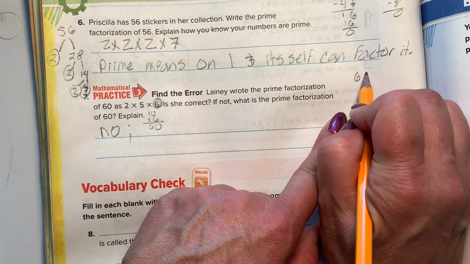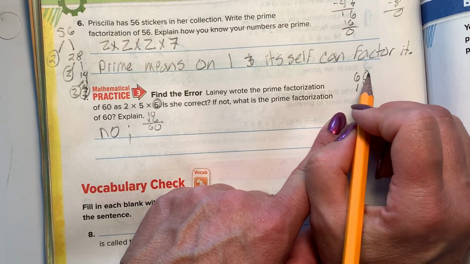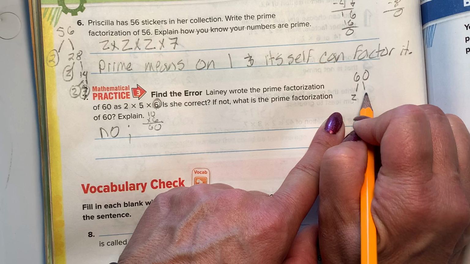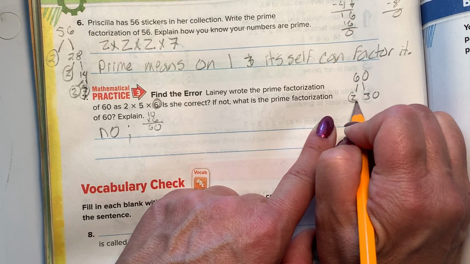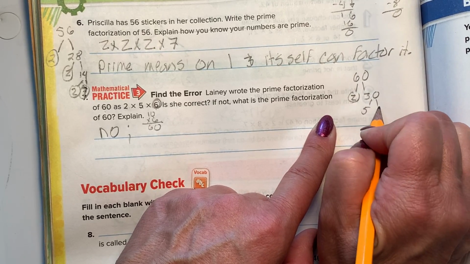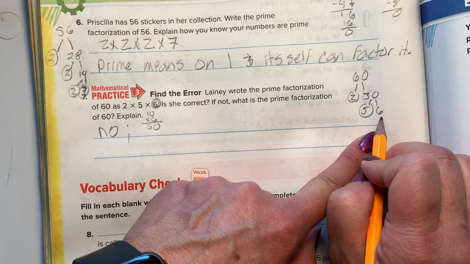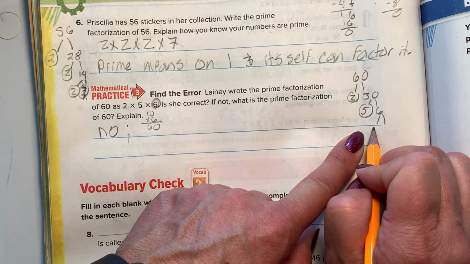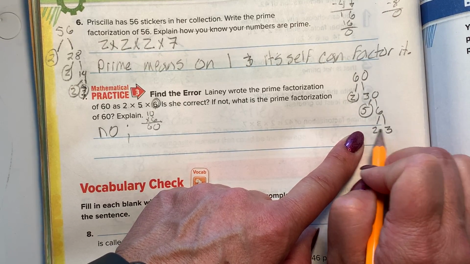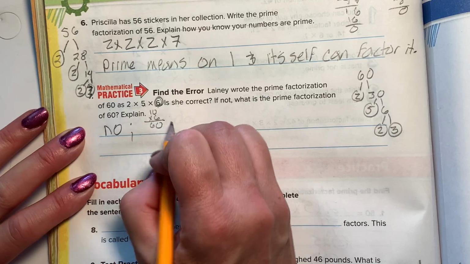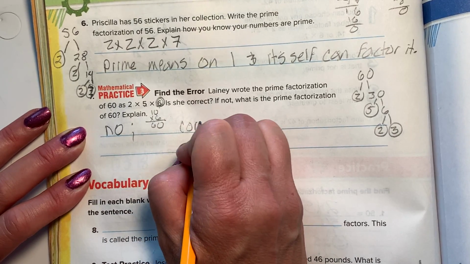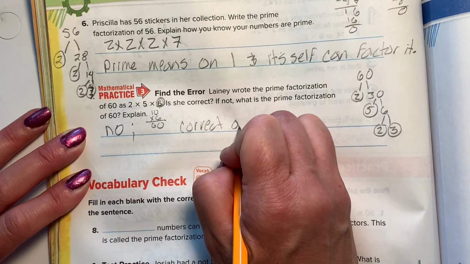So if we did 60 and broke it down, I would do 2 times 30. I'd cut it in half. And then I would do 5 times 6. And now 6 is not prime. It can be cut in half. It can be cut down. 2 times 3. Here's the correct answer.